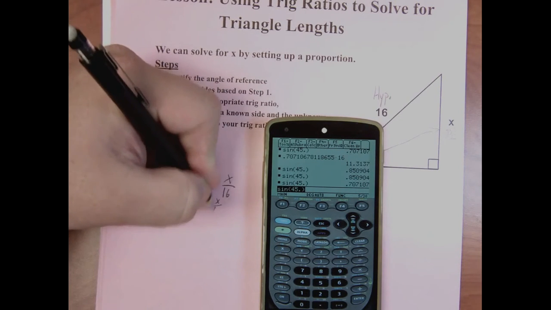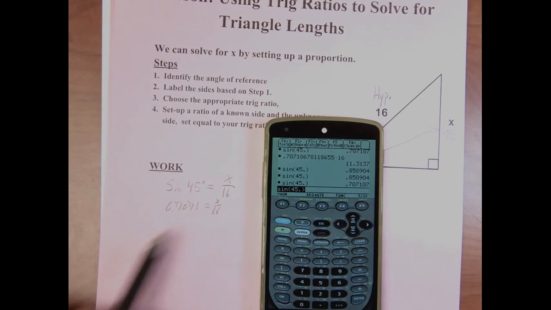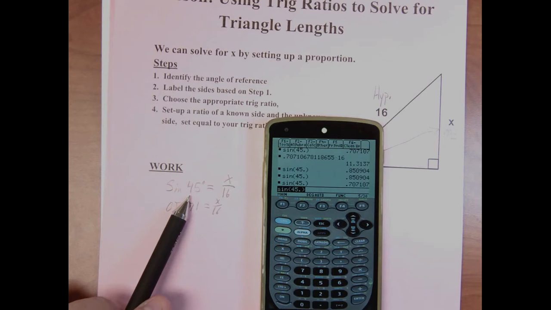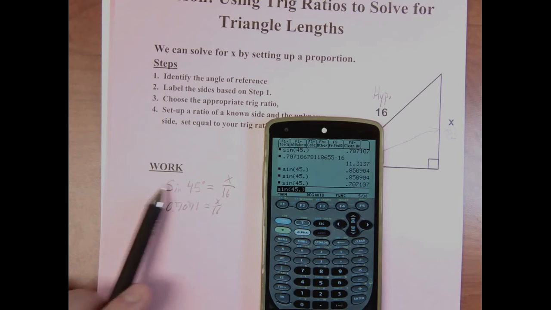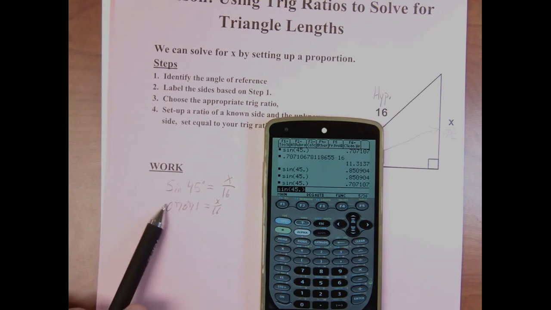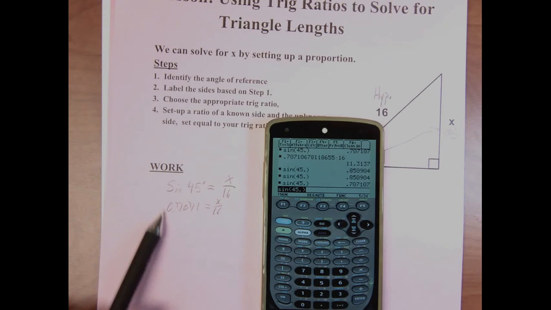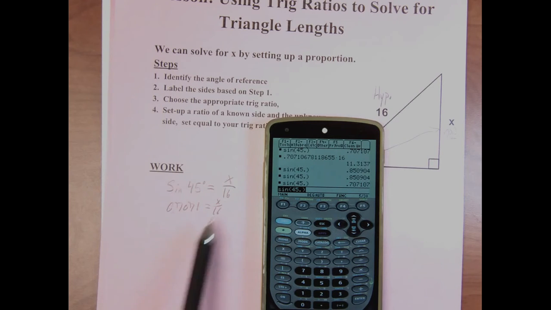What that means is that we can now solve for a missing variable, because this tells us that for any right triangle with a 45 degree angle, the ratio of the opposite over the hypotenuse will always simplify to this ratio right here, which this is the decimal approximation of. This means we can now figure out what x is by doing some simple algebra.